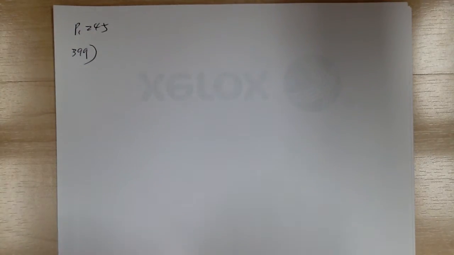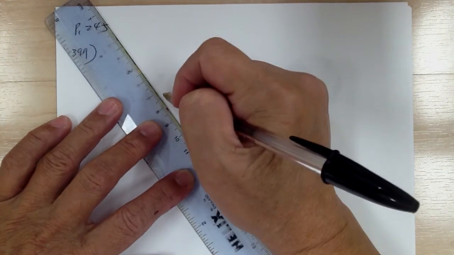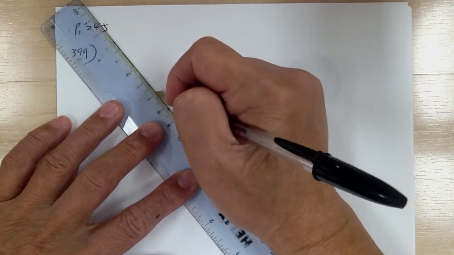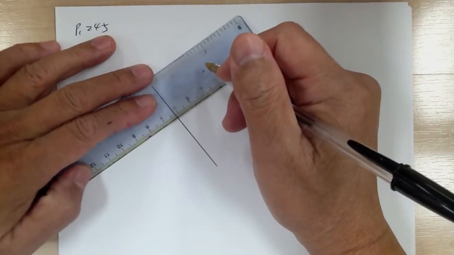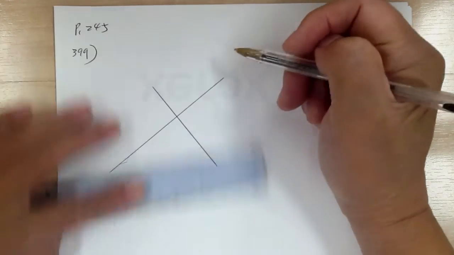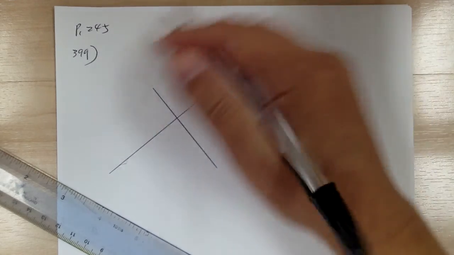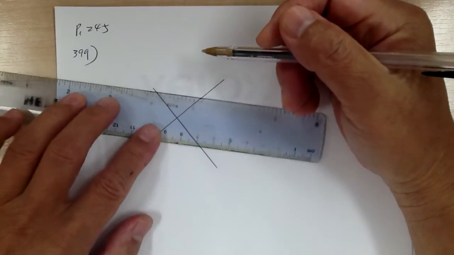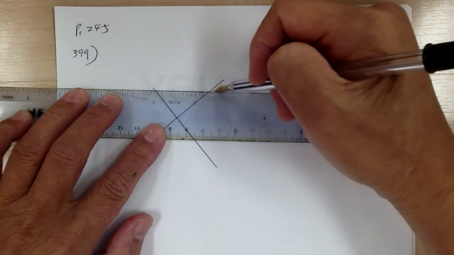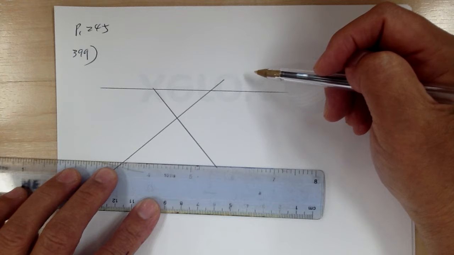Okay, so the next one, you have the diagonals of a trapezoid, and they are perpendicular. So let's draw the perpendicular first. By definition, a trapezoid means the top and the bottom are parallel. So if we were to draw parallel lines, it doesn't matter where we draw it.